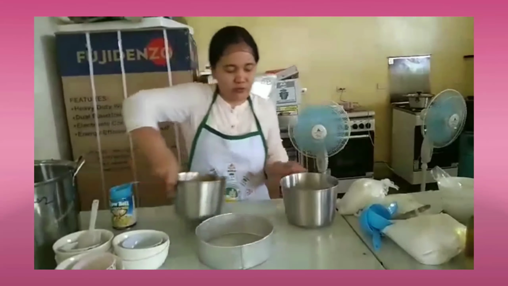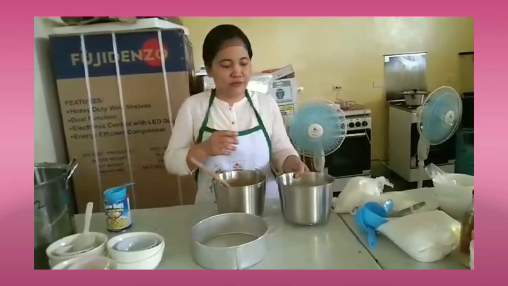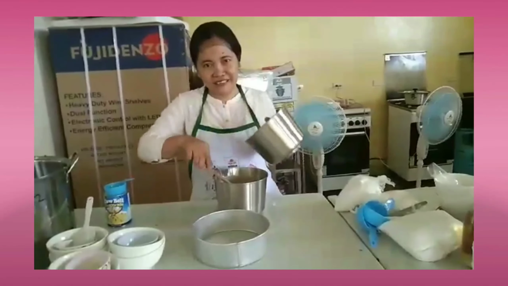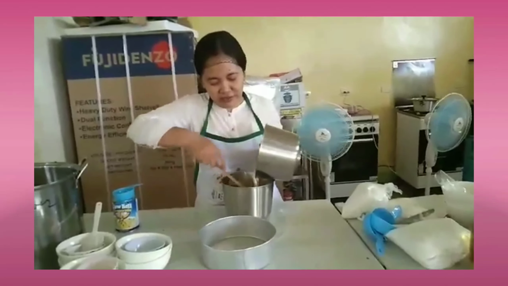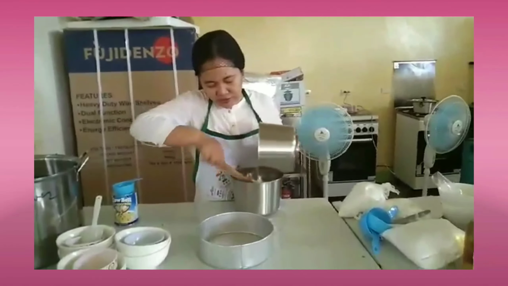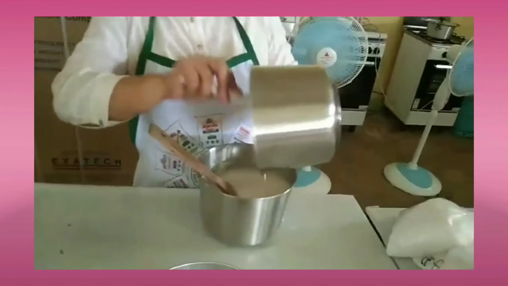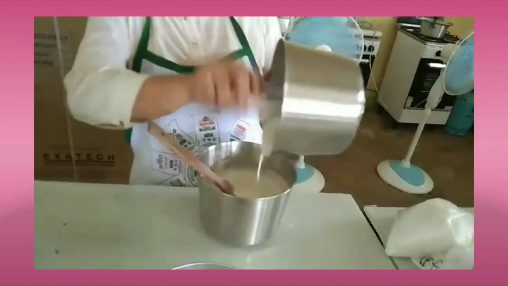So, I'm going to mix. Anong tawag sa pag-ano natin? Cut and fold. Okay, so i-cut and fold natin ito. Our butter mixture with our egg white mixture. So, i-scrape ko siya para walang masayang.